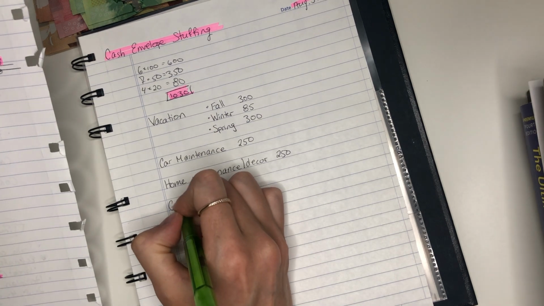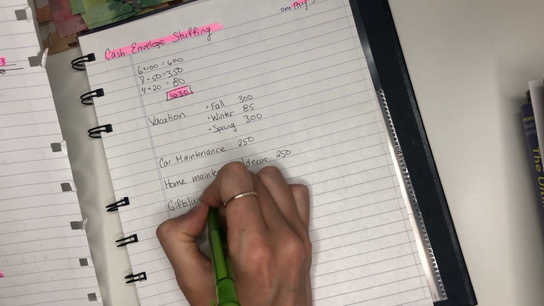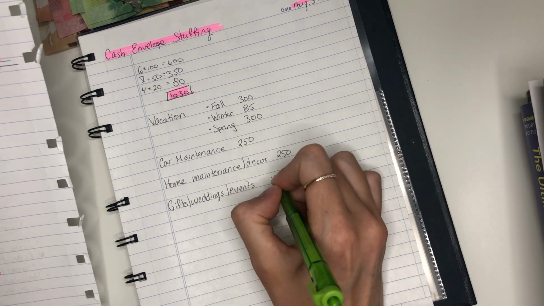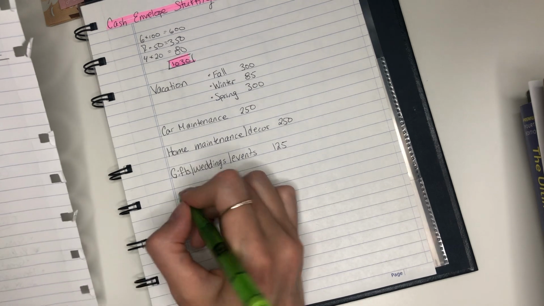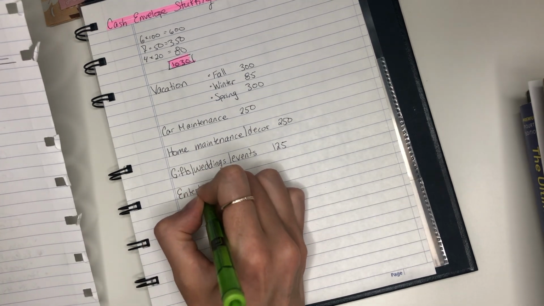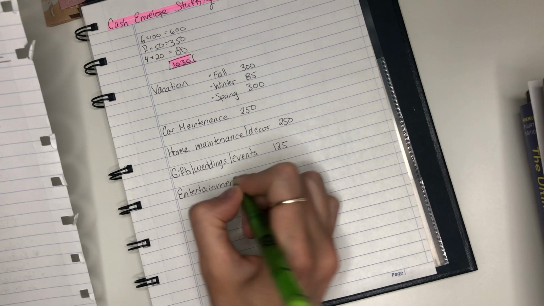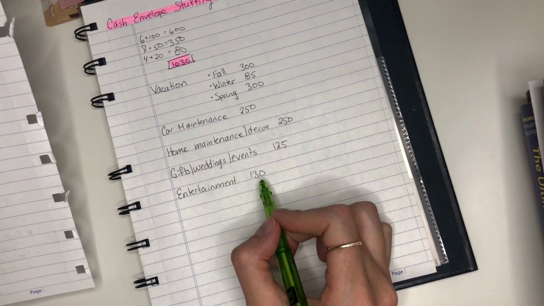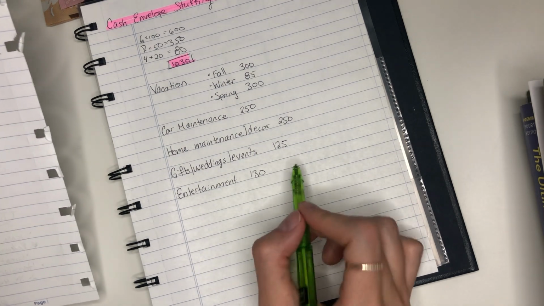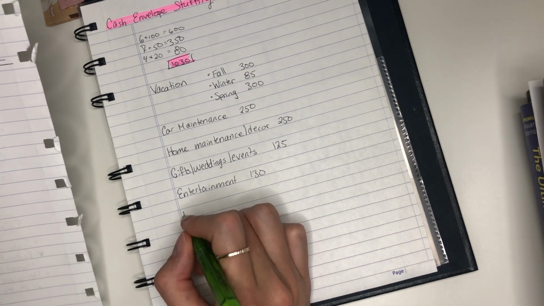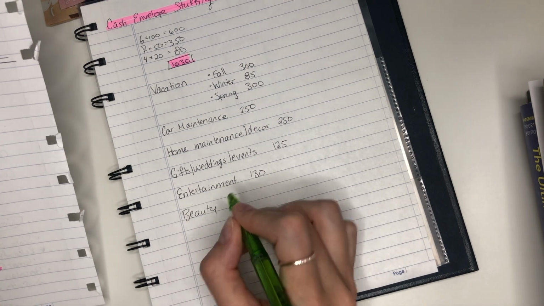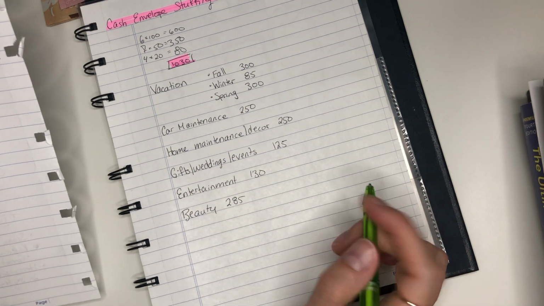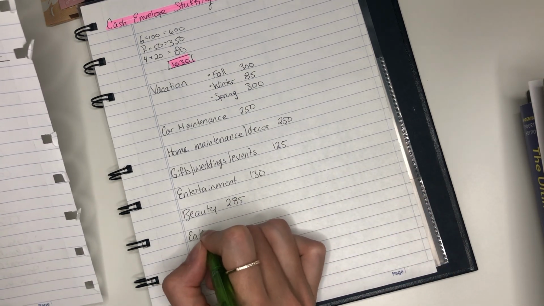Then we have gifts, weddings, and events, which has $125 in it. Entertainment has $130. Now, I might be buying some sport tickets today. So this could completely be depleted. We shall see. Beauty, I have $285. Okay, I also need to buy a few things from Sephora. That's gonna go down. Eating out, I have $100.